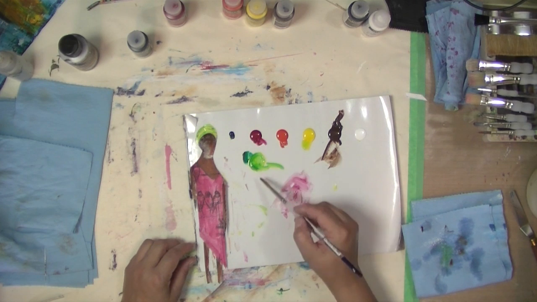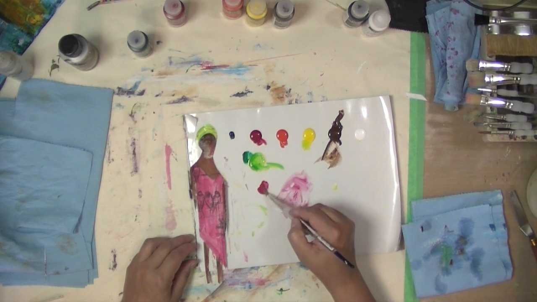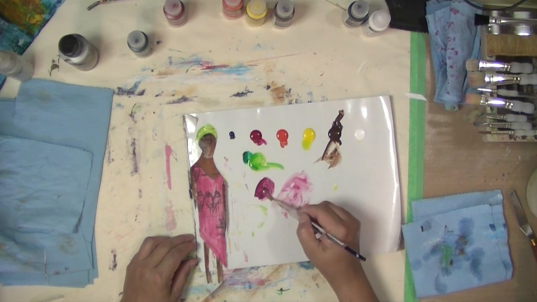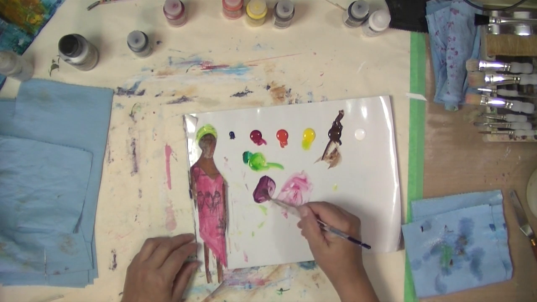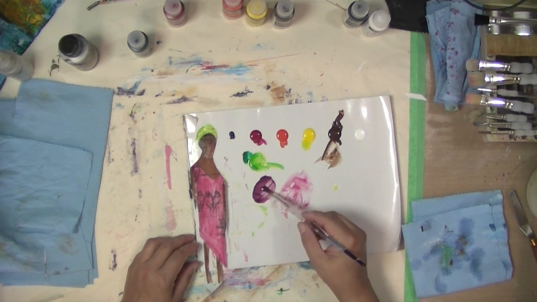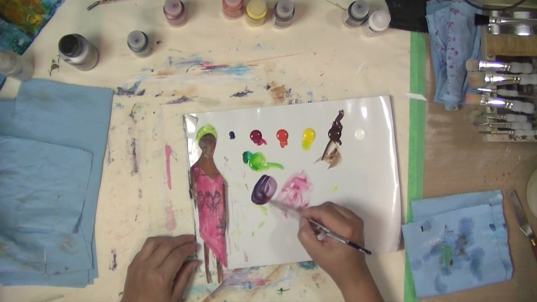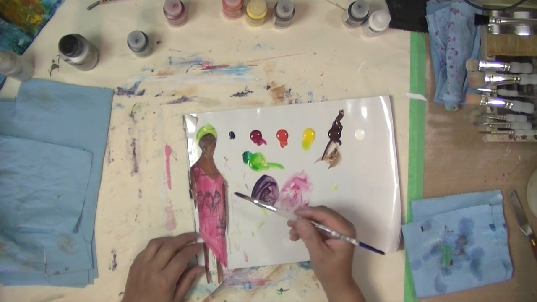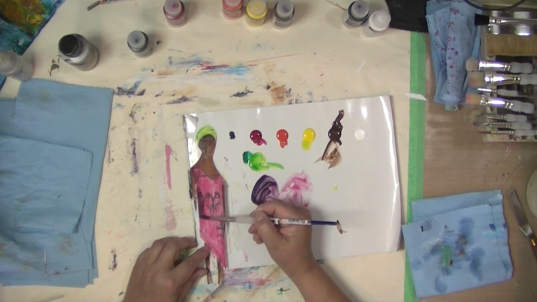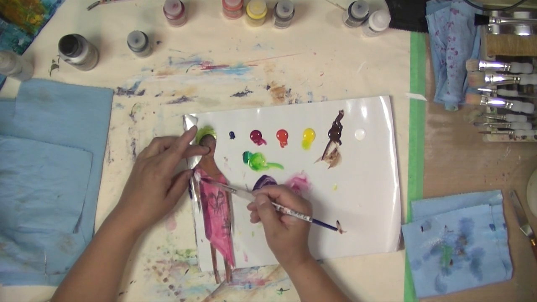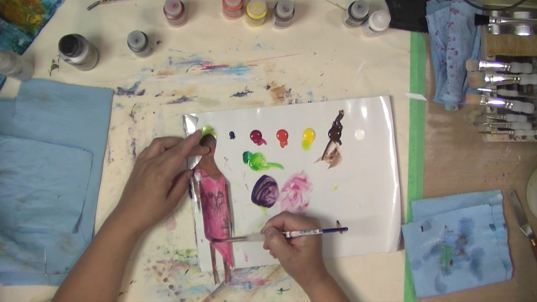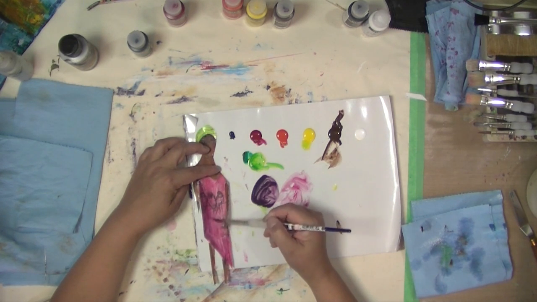Now I think I take a little bit more of the magenta. Speck of green, which will make it purpley. Purpley, so that's a real name, purpley. And just a layer, a rough layer.